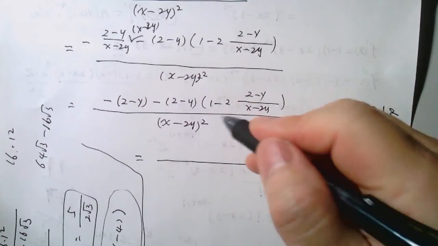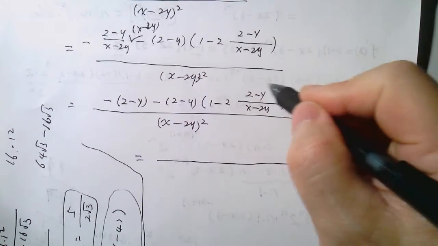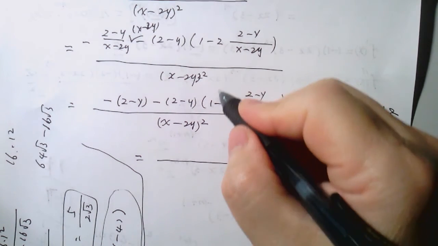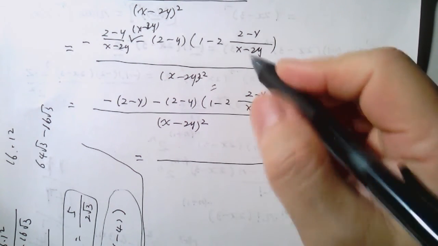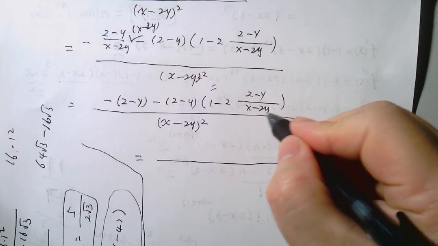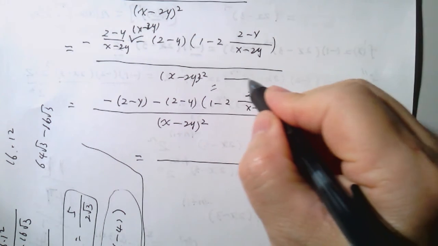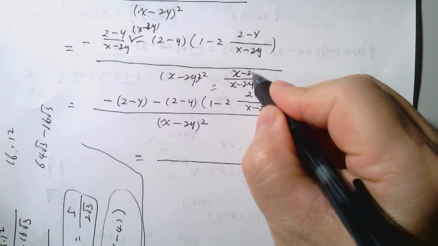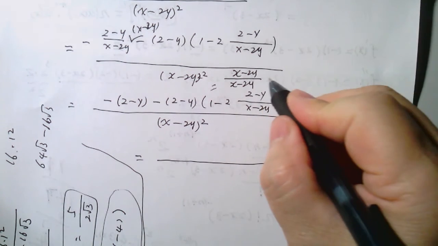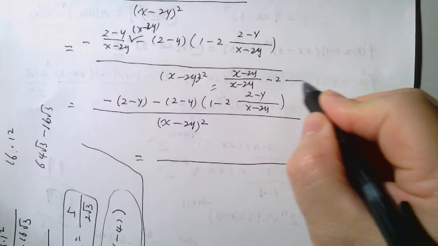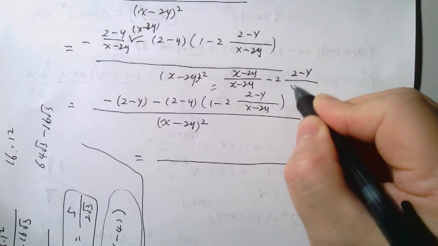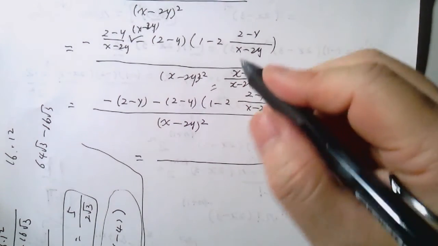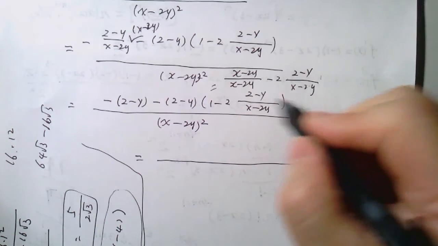Since you have that thing here, I'm going to combine this together. You can see the common denominator is x minus 2y. So here you're going to write (x minus 2y) over (x minus 2y), which is 1, minus 2 times (2 minus y), over (x minus 2y). Now you just combine this together.